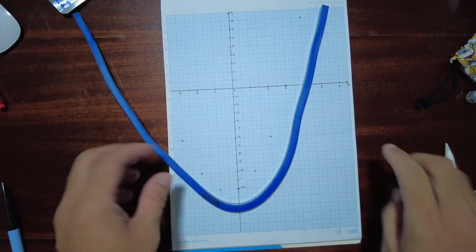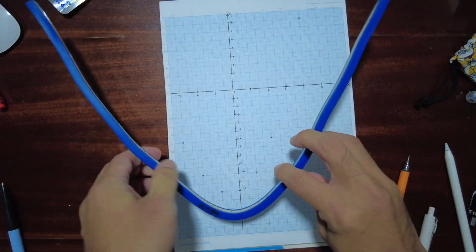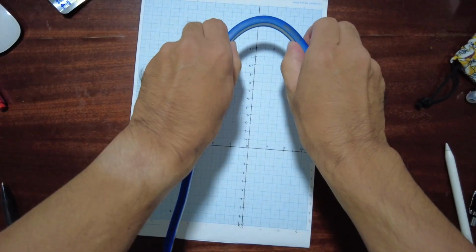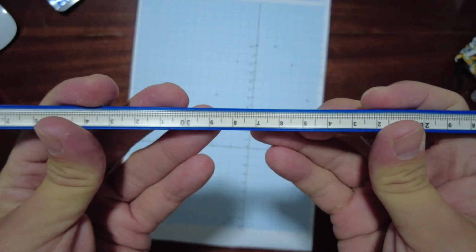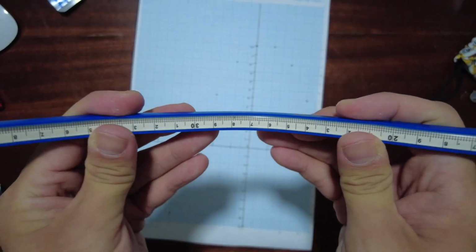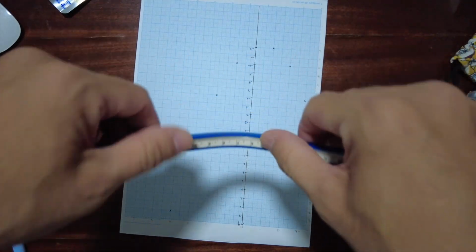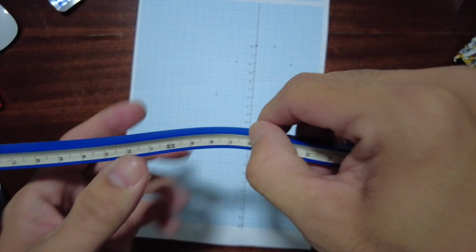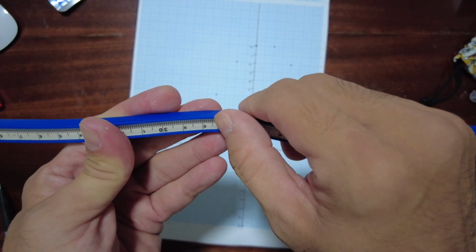Then when you are using the curve ruler, let me just turn this around. When you're using the curve ruler, make sure that the reading is upright. Right now my reading is not upright, it's upside down. What happened is that when your reading is upside down, you will feel that the edge of the curve ruler has this little thing that's sticking out at the bottom of the curve ruler.